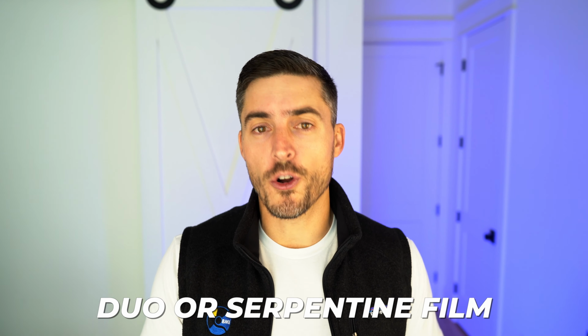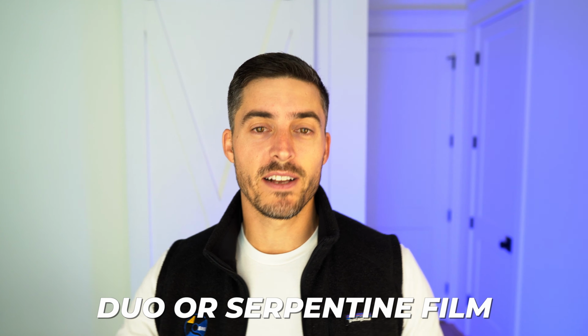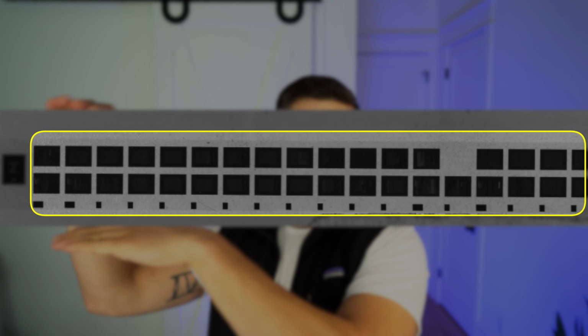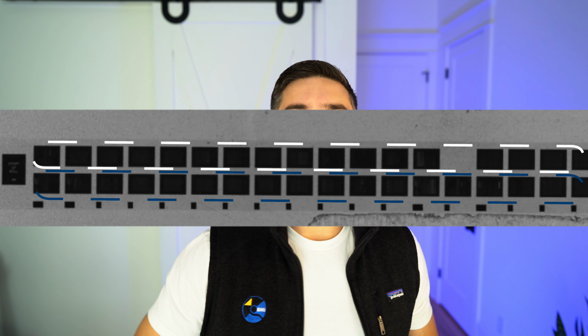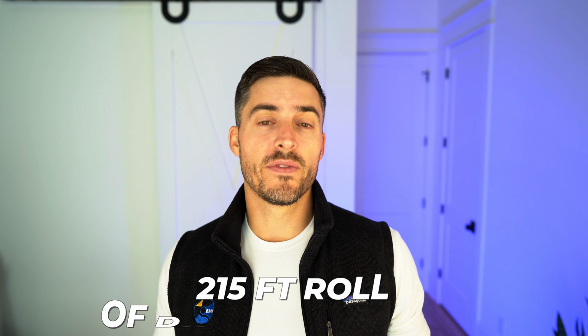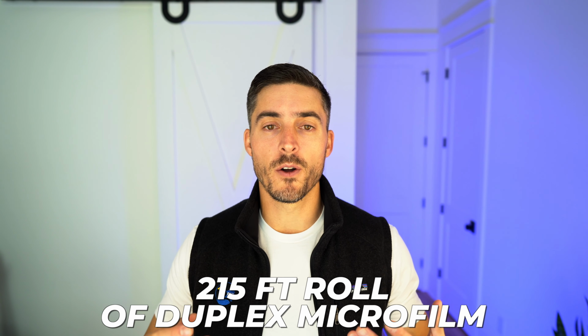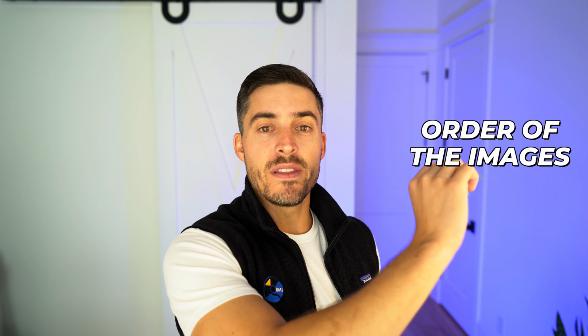And then lastly, you might see something that's called duo or serpentine film. So that's if you have duplex microfilm, and so you have two rows of images basically. The image order will actually wrap around the entire length of film. So if you have a 215-foot roll of duplex microfilm, what that does is mean the order of the images actually starts in the beginning, goes all the way to the end of the 215 feet, then goes back to the beginning. That's the order of the actual images.